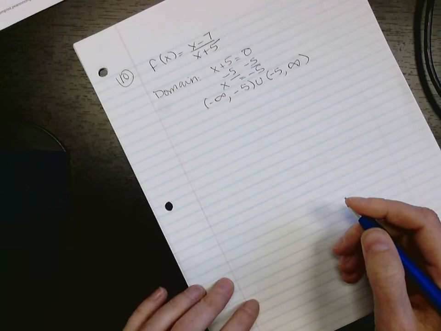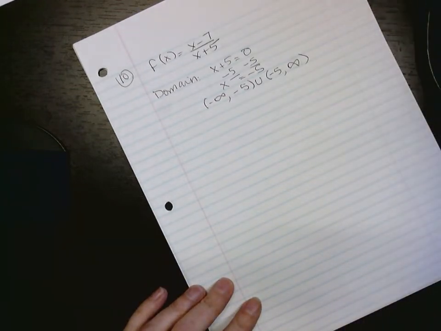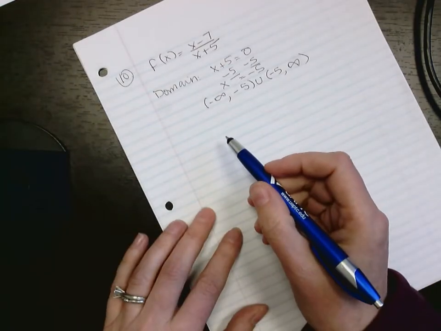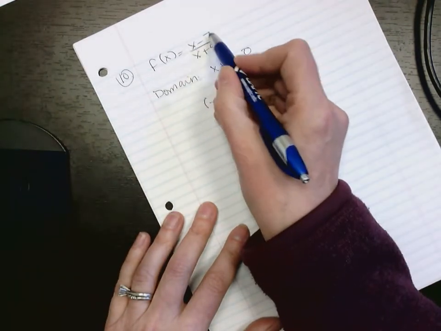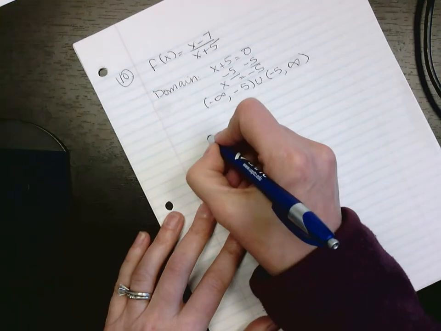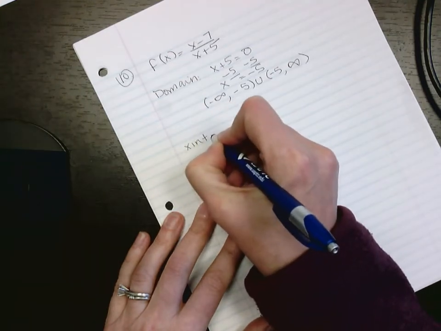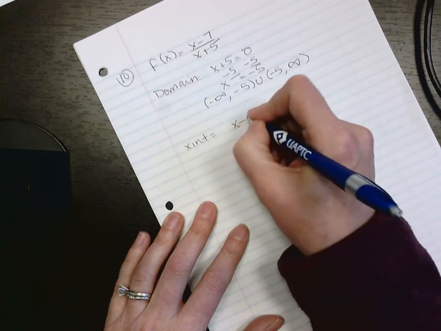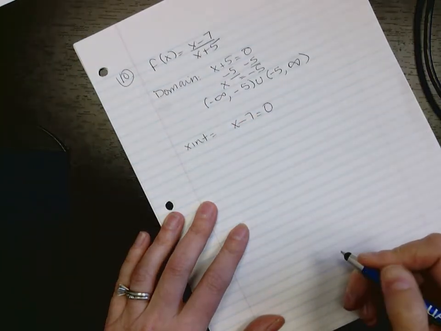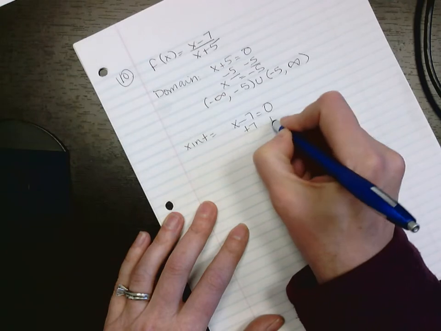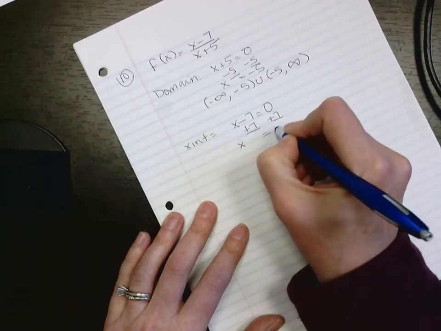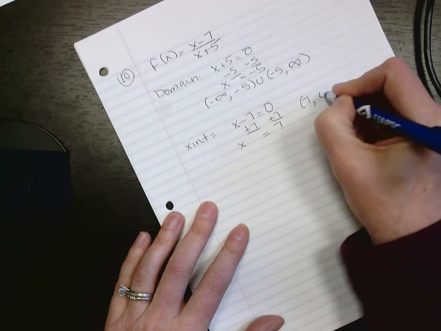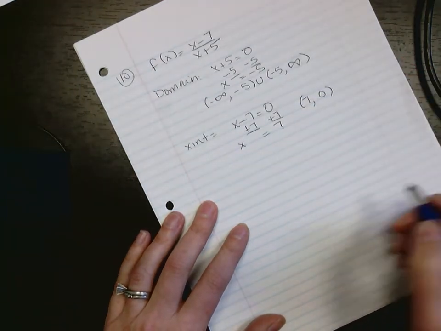The next part of that question wants to know any x or y intercepts. So the x-intercept is the 0 of the numerator. So if I set my numerator this time equal to 0, solve it for x, so add the 7 to both sides. So x equals 7, so that's going to cross through the x-axis at 7, 0.